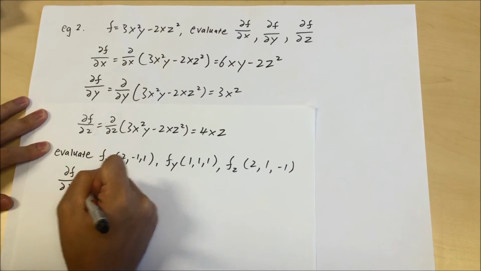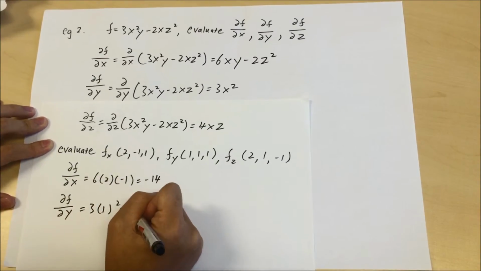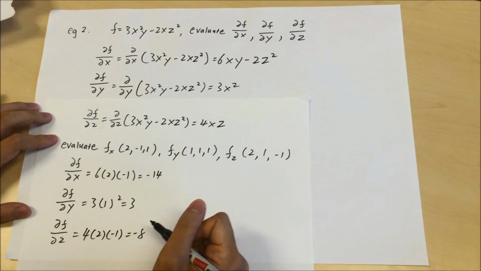For the derivative of x, we sub x equals 2, y equals -1, and z equals 1 into 6xy minus 2z squared. For the derivative of y, we sub x equals 1, y equals 1, and z equals 1 into 3x squared. For the derivative of z, we sub x equals 2, y equals 1, z equals -1 into 4xz. We get -14 for the derivative of x, and 3 for the derivative of y, and -8 for the derivative of z.